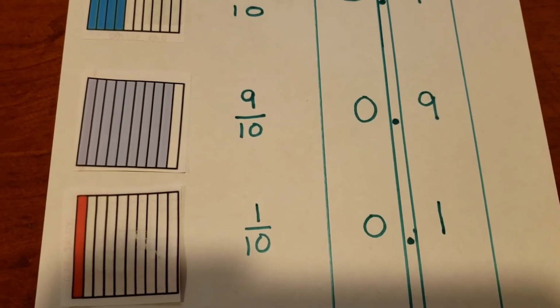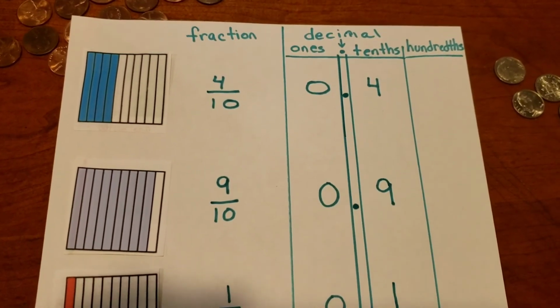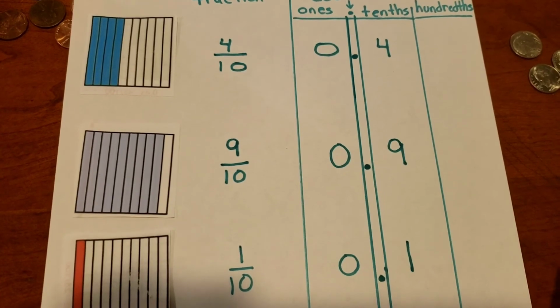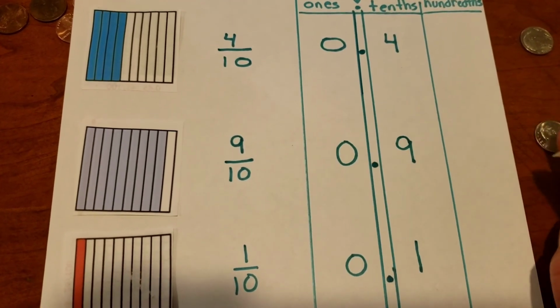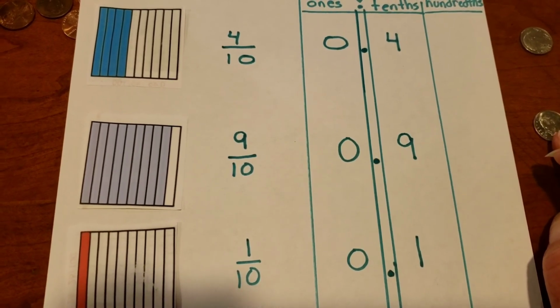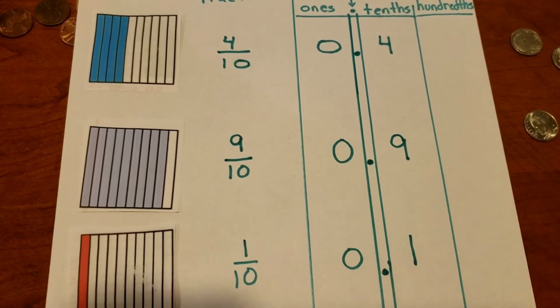All right? So that is when we're dealing with 10 equal parts. We break it up into tenths. However, we can break it up into smaller parts. Just like a dollar can be broken up into 10 equal parts, like dimes, 10 dimes to equal a dollar. We can also break it up into hundredths. And that's what I'm going to model in the next video.